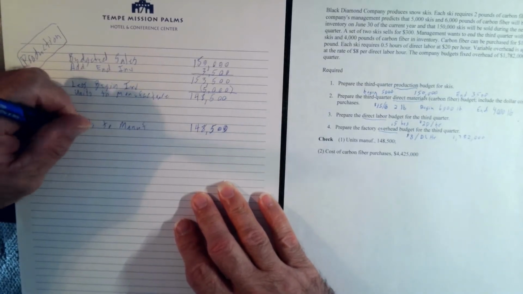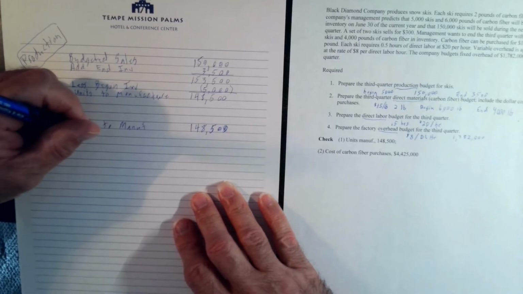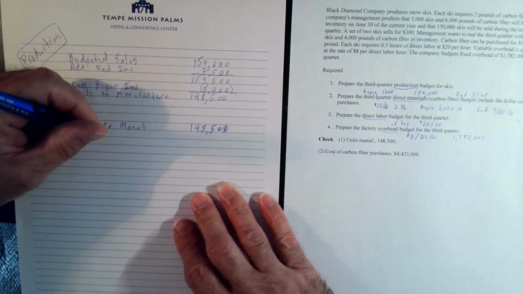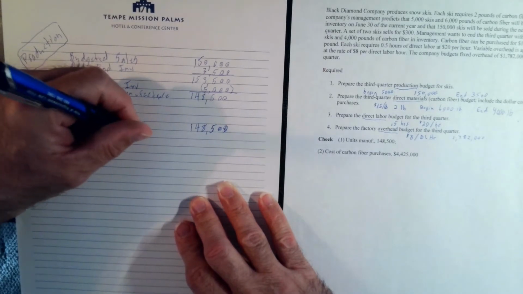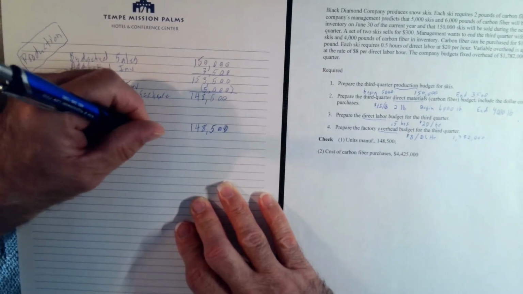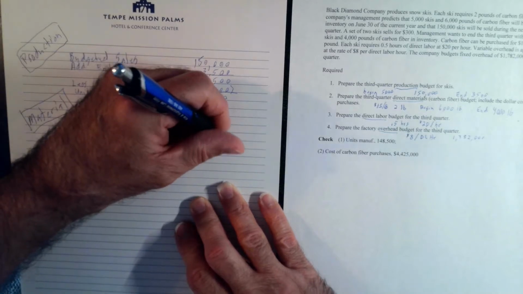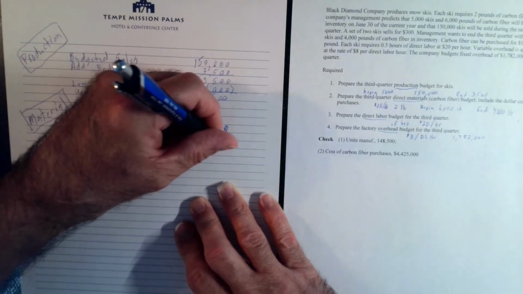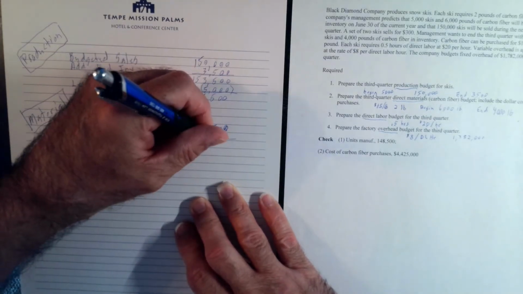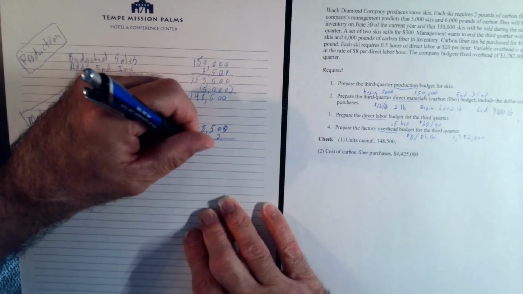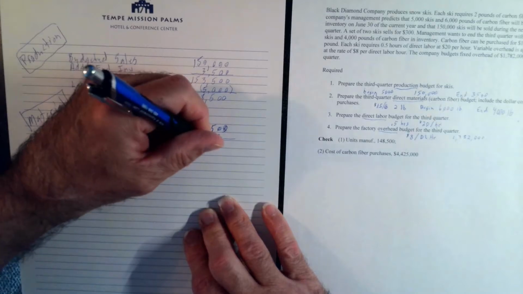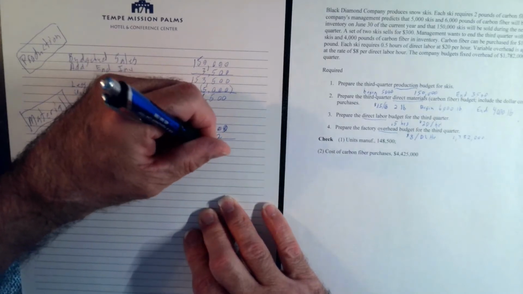Let's see, I'll call it amount of material. 2 pounds. Multiply that, and I get 297,000 pounds of material.